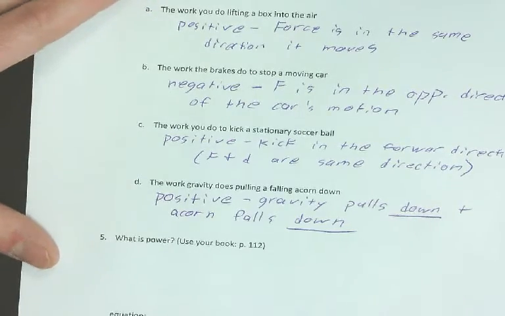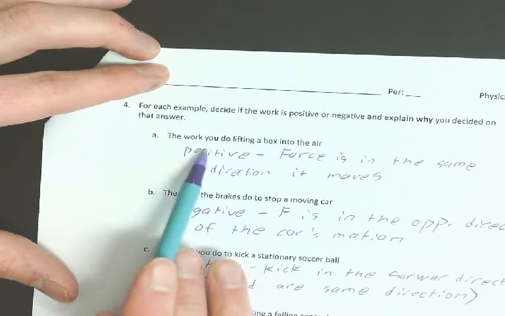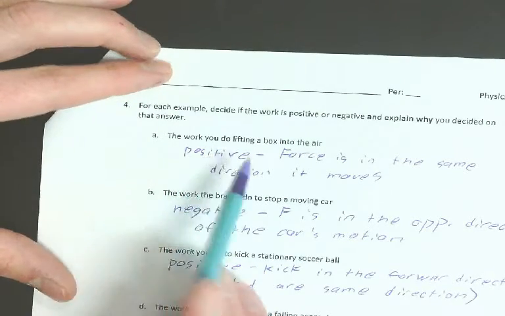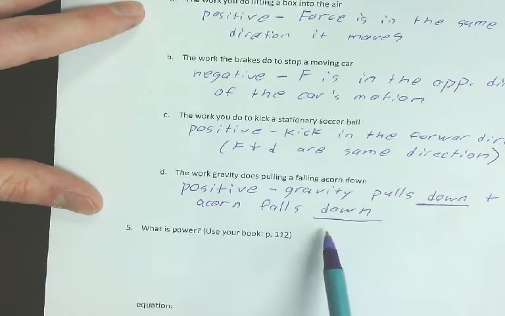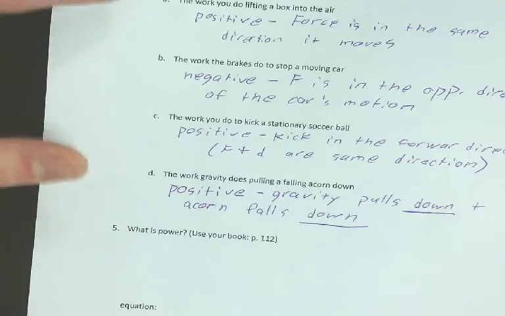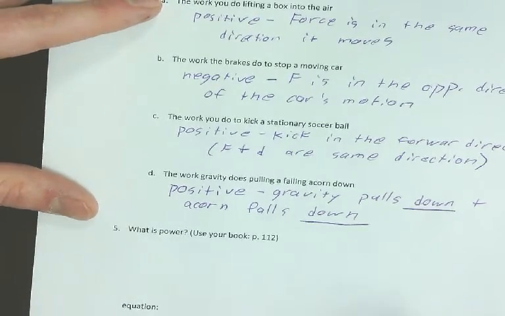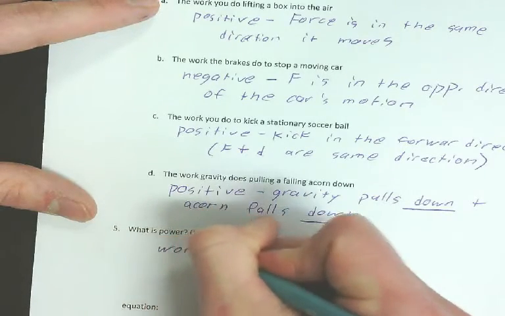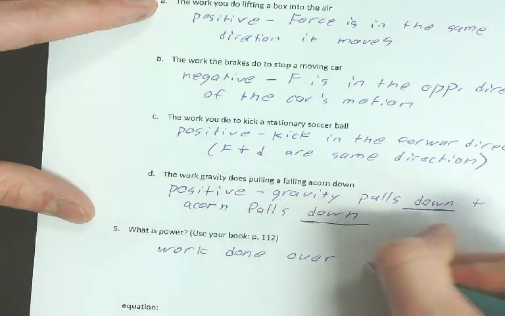Now, gravity would do negative work when I lift it in the air. If I had said this for A, what does gravity do when you lift it? That would be negative. But gravity does positive when the object falls. Good. All right, number 5, what is power? I'm going to do this one just to get the time here quick. So power is work done over a period of time.